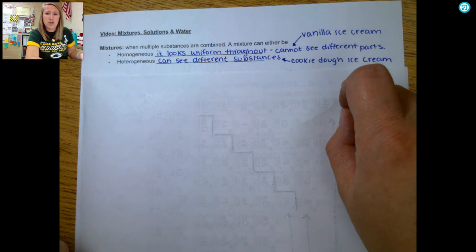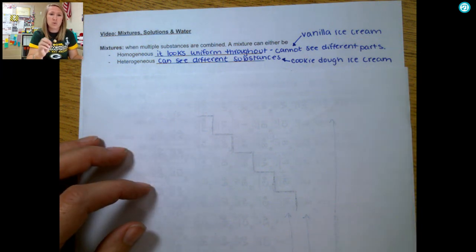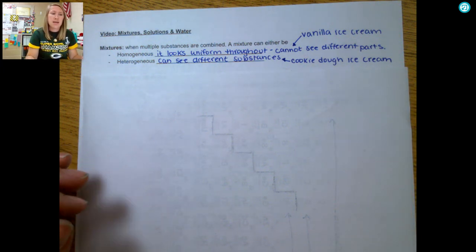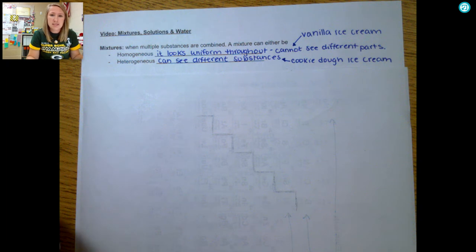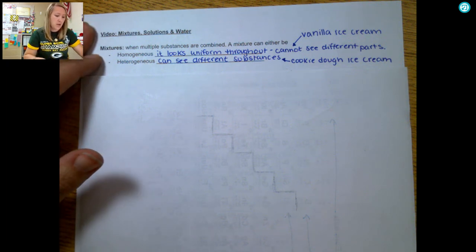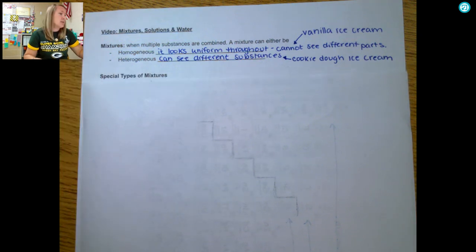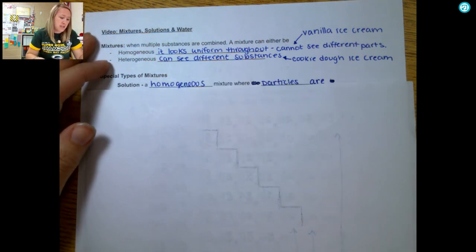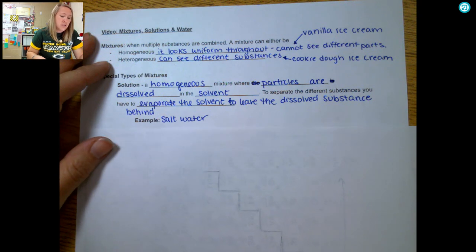Whereas something like cookie dough ice cream, I can see my individual cookie dough pieces, and because I can see the different pieces, that's considered heterogeneous. Hetero means different. Okay, so with mixtures, I can have different special types of mixtures. And one of the types of mixtures I can have is a solution.